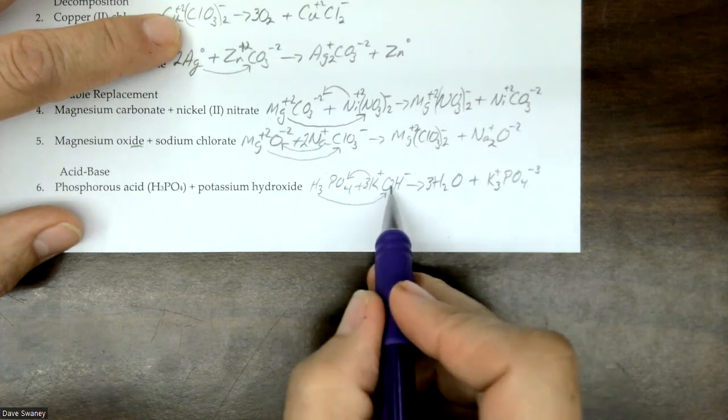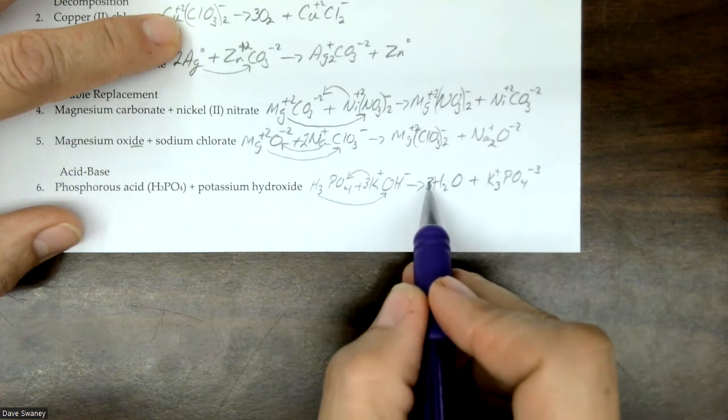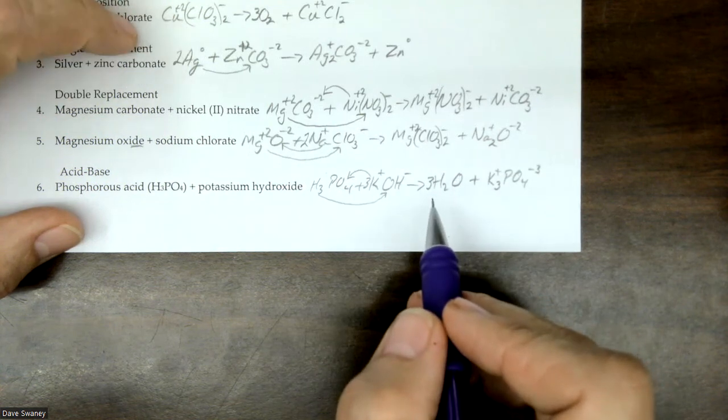Also, that's then 3 O's going in that aren't part of this, and 3 O's coming out. And so that all balances out.